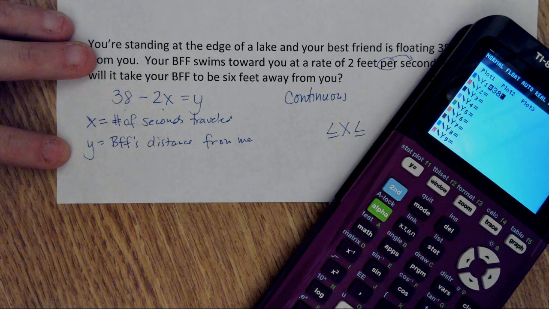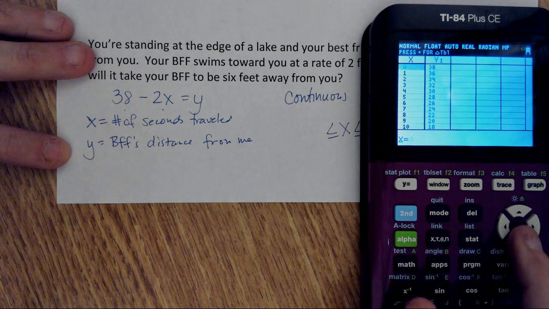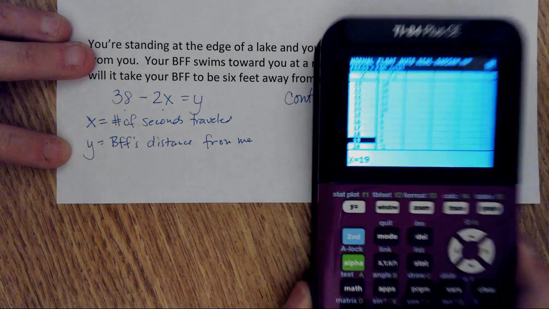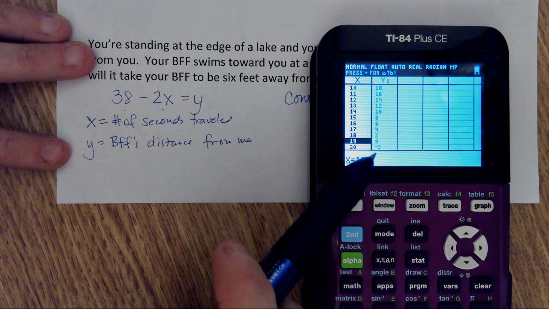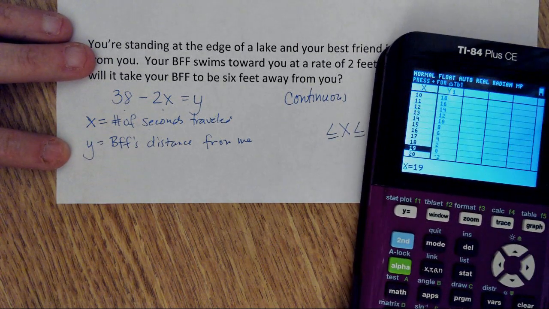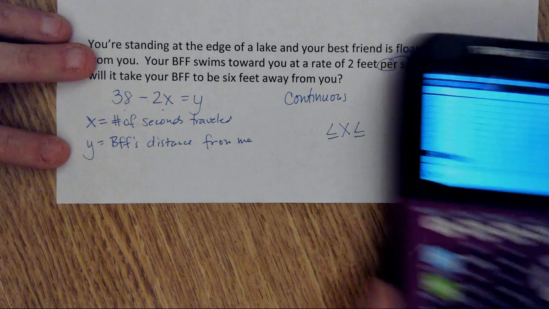So I'm going to put 38 minus 2x, and I'm going to look at the table. So at 0 seconds, she's 38. When does she get right up to me? The most she could travel is 19 seconds, because at 19 seconds she reaches me, and I guess she could fake me out and just keep on running past me, but that's not the point of this exercise, right? Even though I want to know when she's 6 feet away, look, this is BFF love happening. She's going to keep running until we meet, and then we're going to hug or something, okay? Or high five or do some kind of secret handshake, okay?